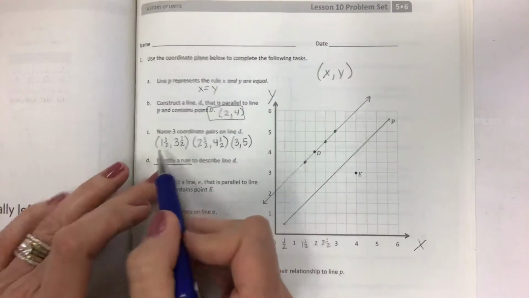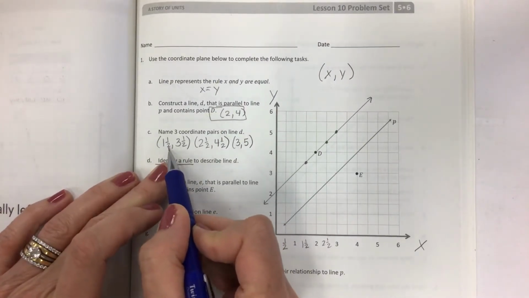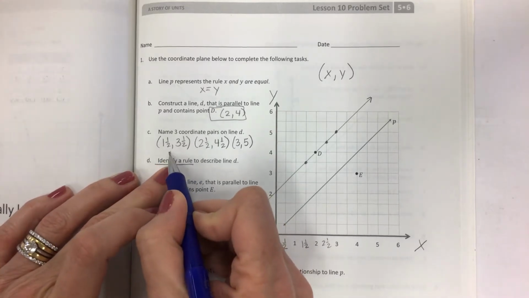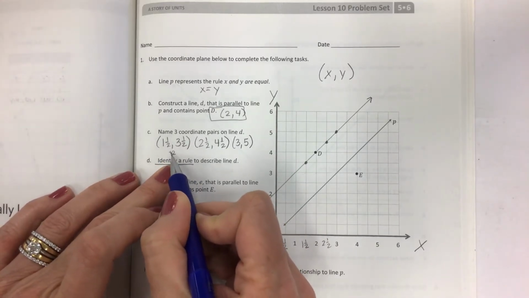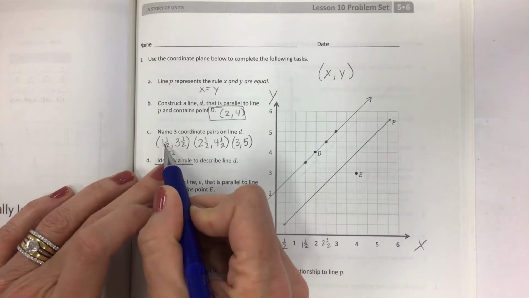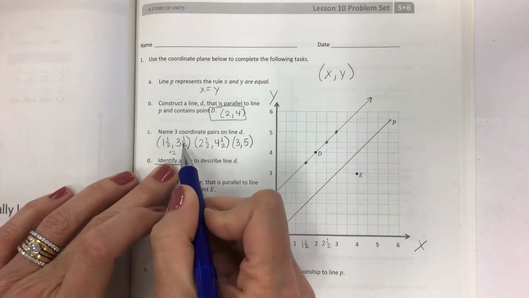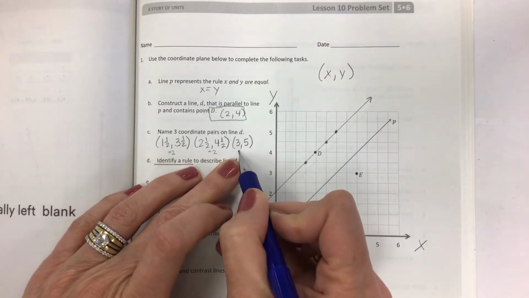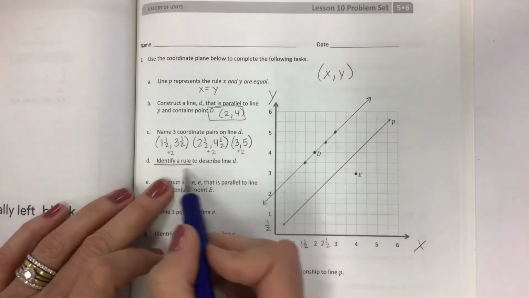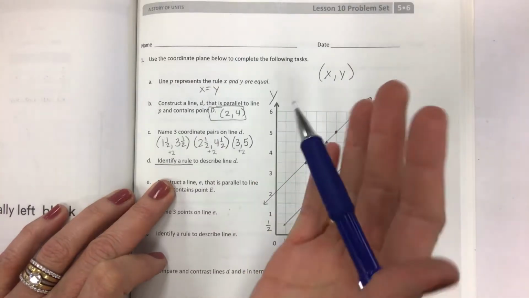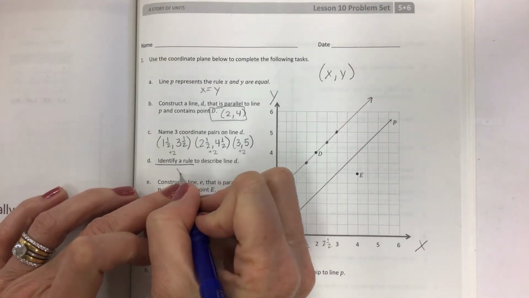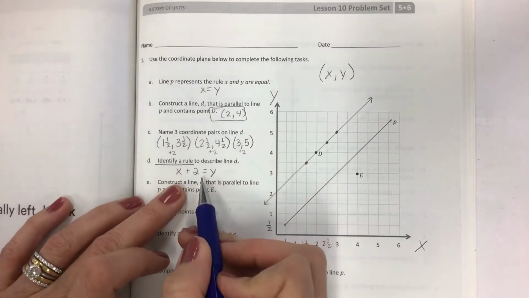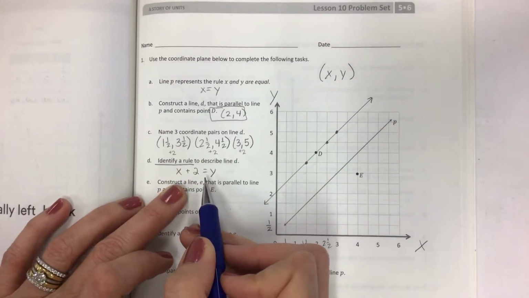How are they related? Well, if you look at x here and the y here, 1.5 to 3.5, that would be an addition problem, and we're adding 2. So if you skip up by 2, you get this one. And if you skip up by 2, you get this one. And if you skip up by 2, you get this one. And so the rule for this line would be to take whatever x is, add 2 to it, and you'll get y. And that's your rule, okay?